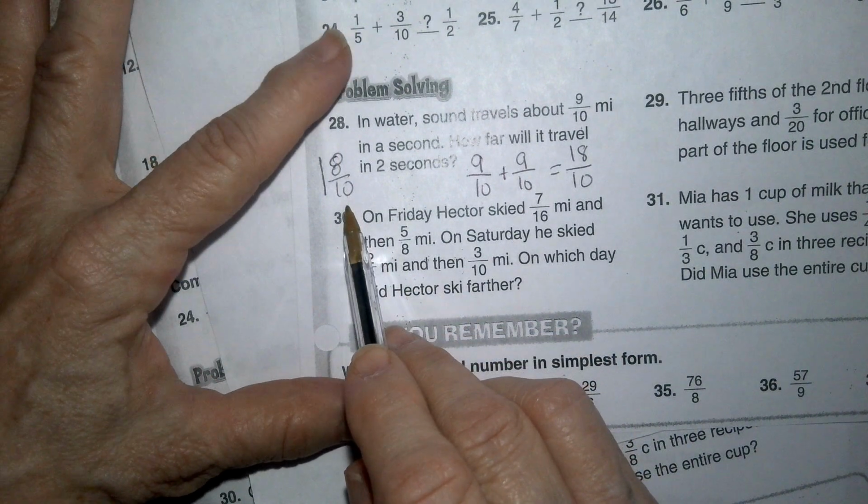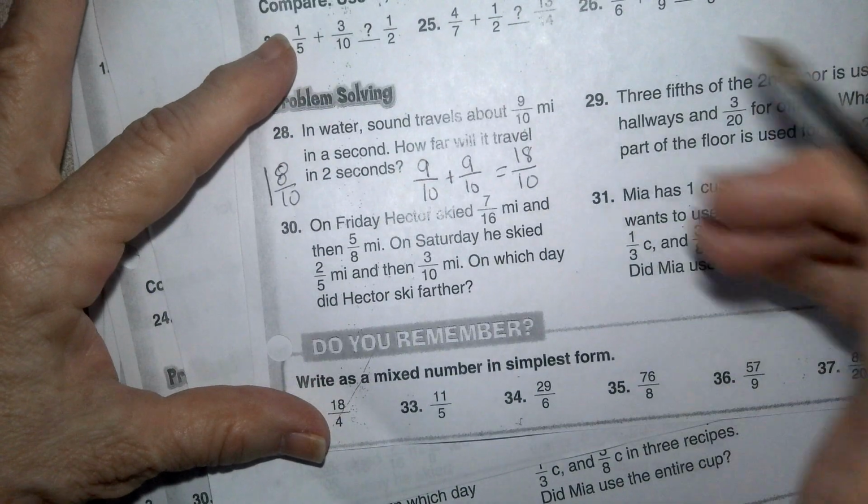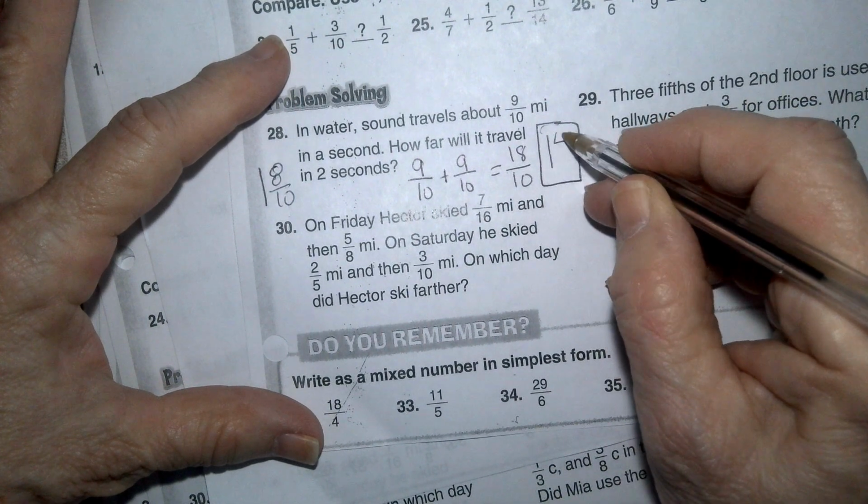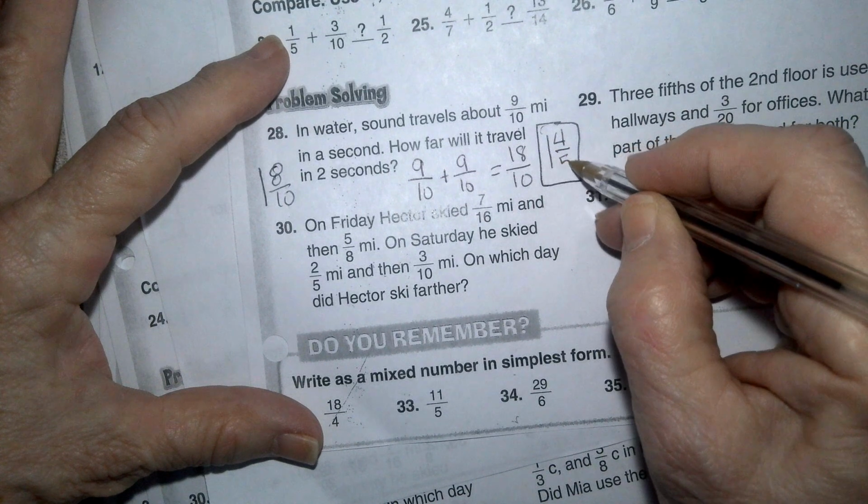Yeah. By 2. Just cut it. Yeah, and you just cut it in half automatically. So I'll put my final answer right here, which is 1 4/5 of a mile.